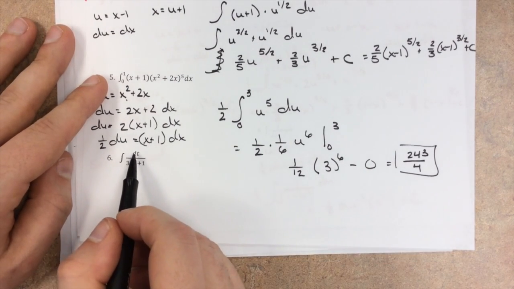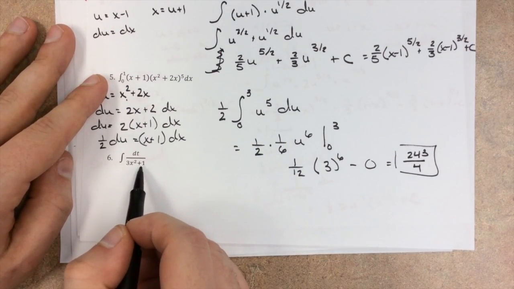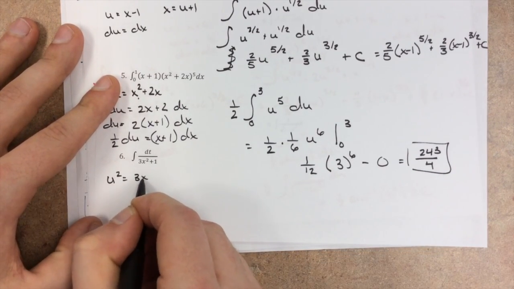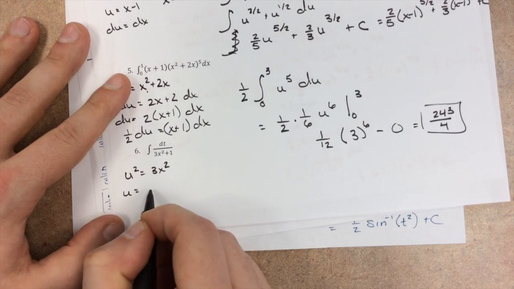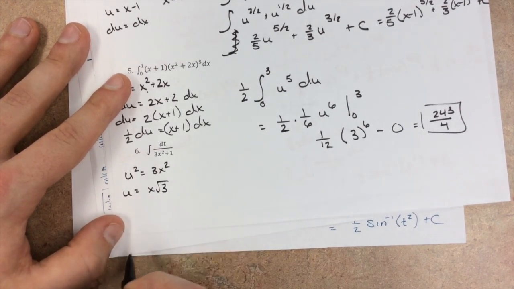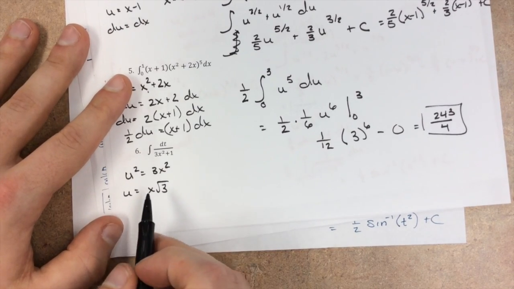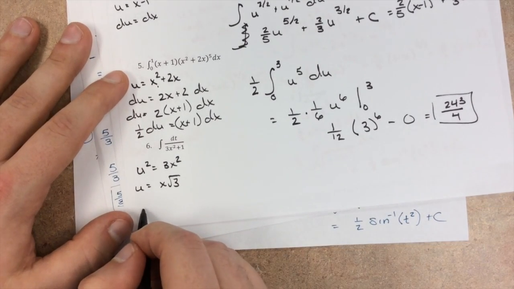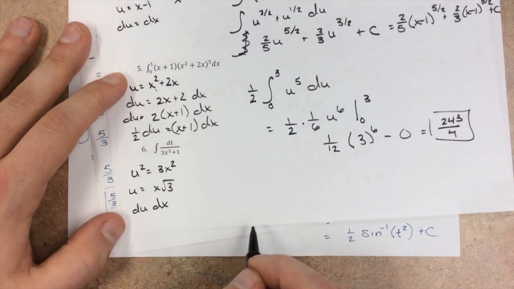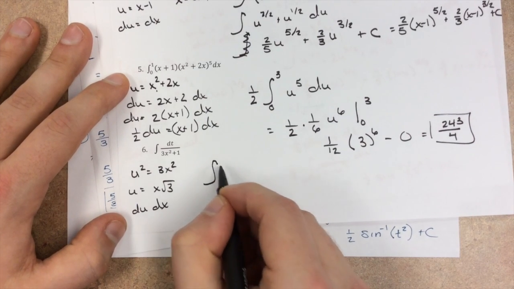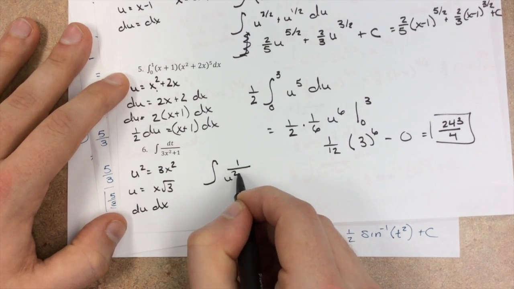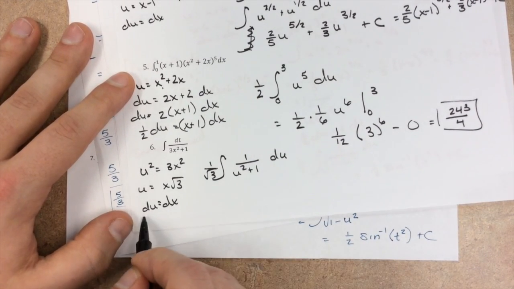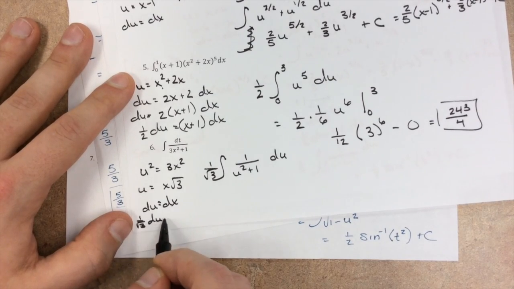I have a constant up top, and I have something squared plus 1. That looks like tangent to me. So I'm going to say u squared equals 3x squared. So that means u equals x root 3. You could write root 3 times x, but you want to make sure that the square root's not looking like it's underneath. The x is not under the square root. So then du is just root 3 dx. So this gives me the integral of 1 over u squared plus 1 du, with 1 over root 3 du equals dx.